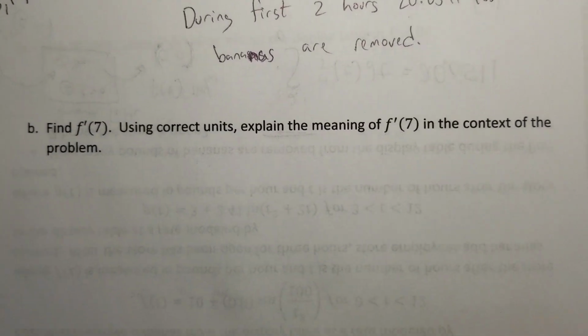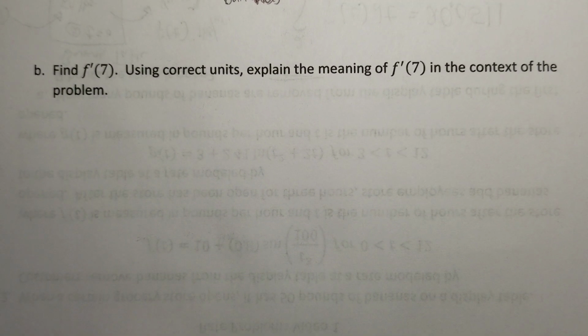All right, let's jump down to B. B, find f prime of 7. So I'm just going to stop there. We'll go back to the other part of this letter B in just a second.